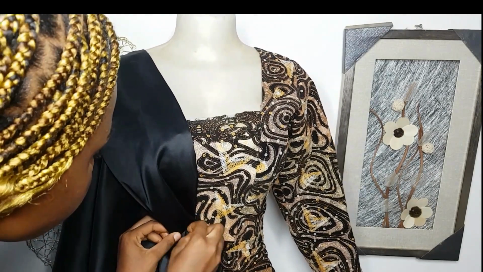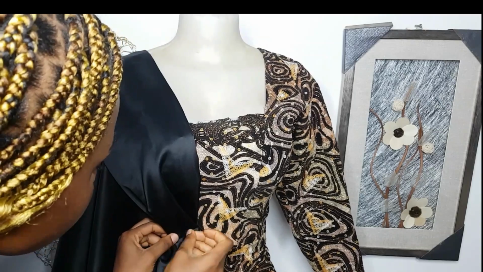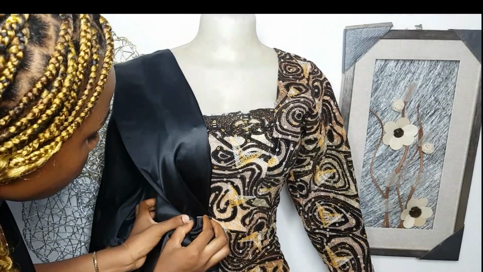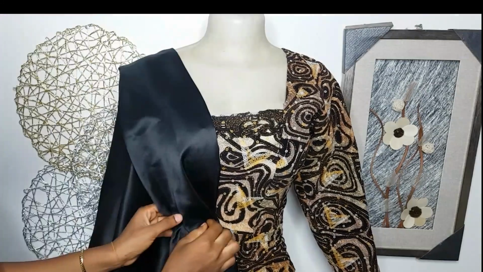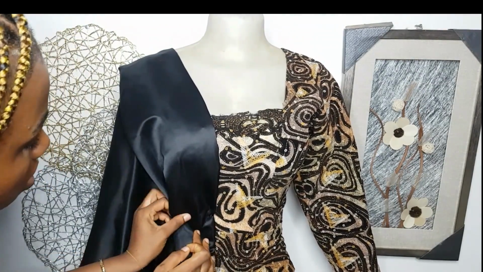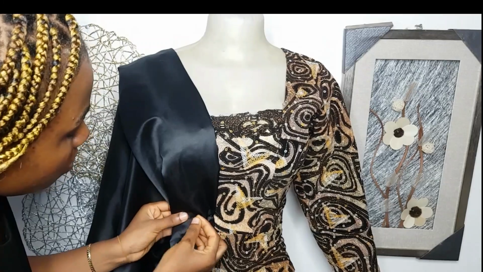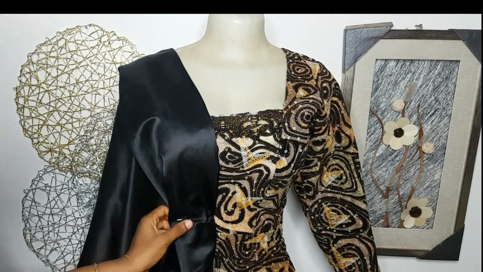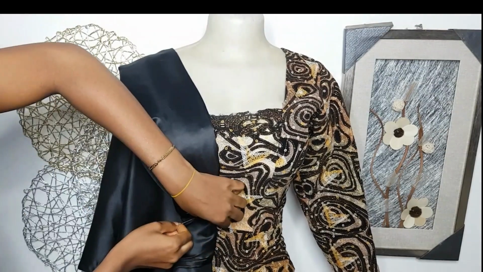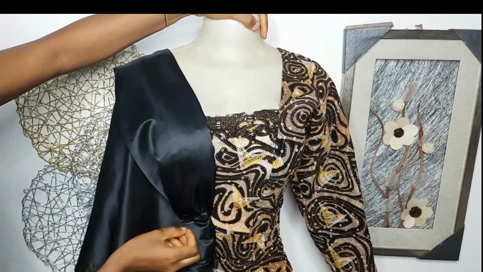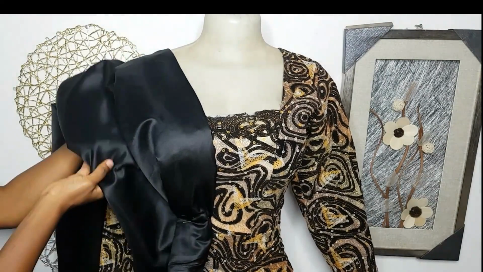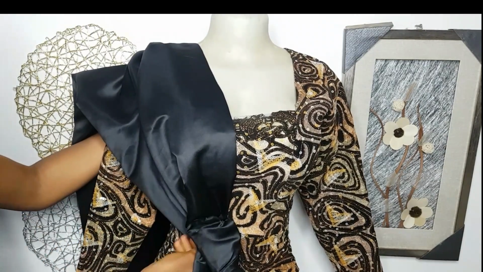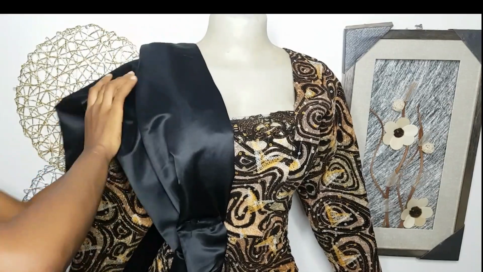After the pinning, you have to tack everything down with your needle. This is needle work, so you have to tack everything down with your needle. It will take a while, but you get what you want. After doing that, I'll go ahead and make my last pleat.